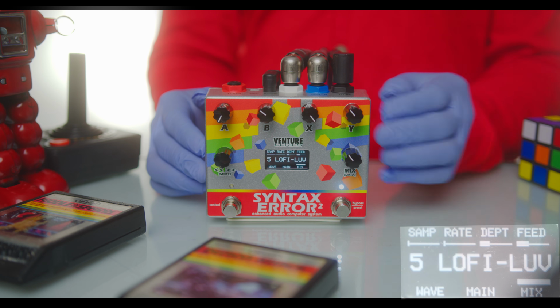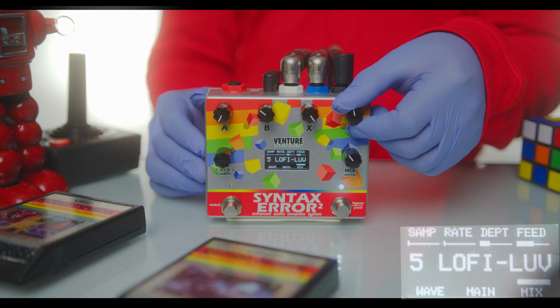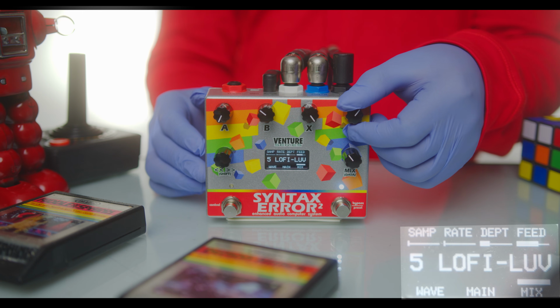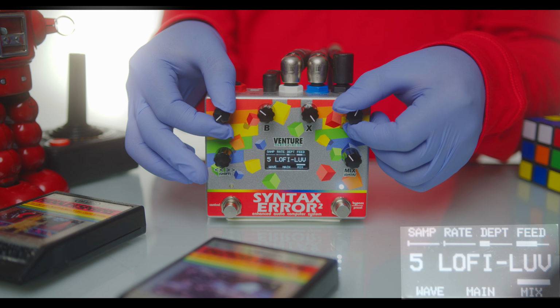Now we can bring in more flanger-like sounds by turning this knob here. Bring in some of our bit crusher if you want.